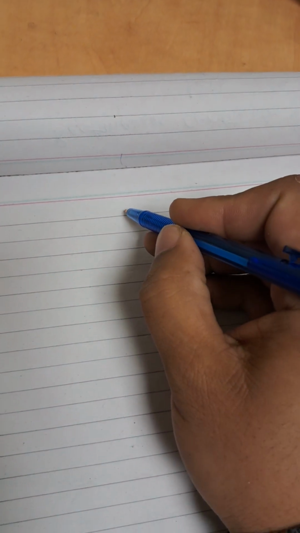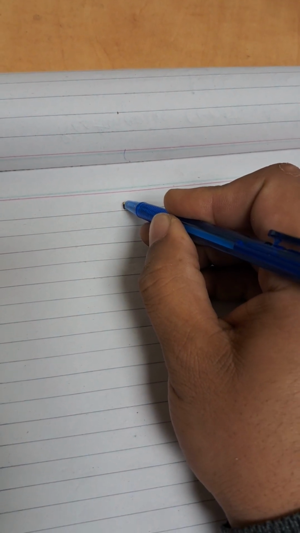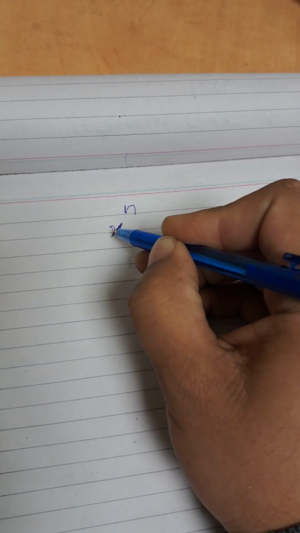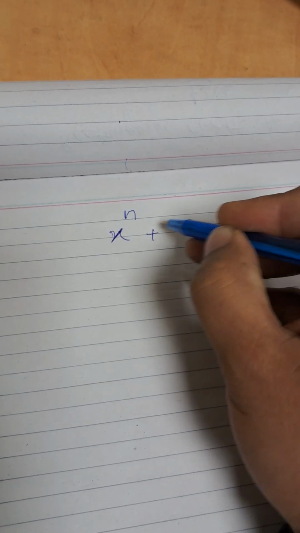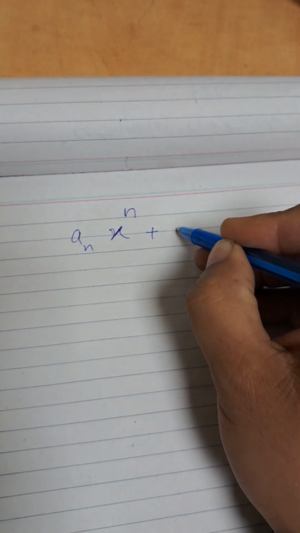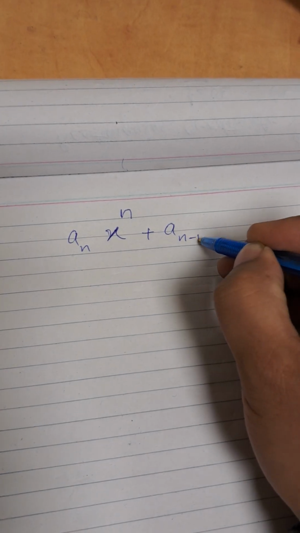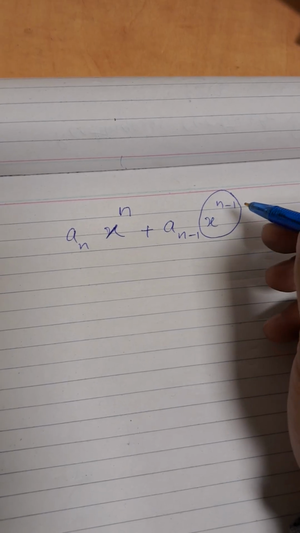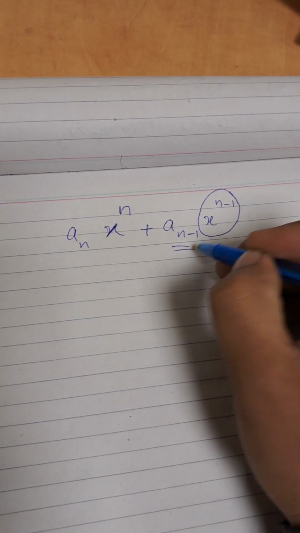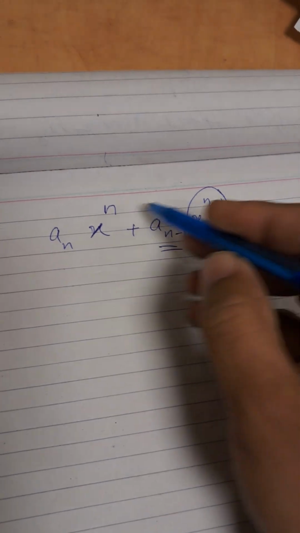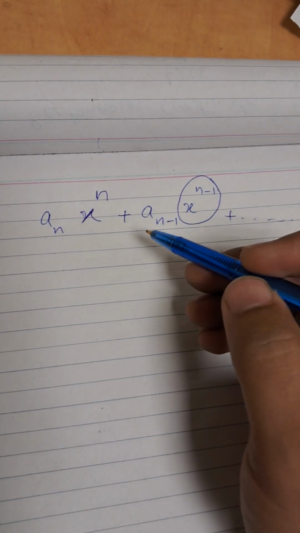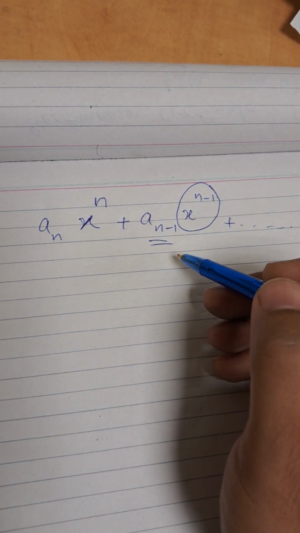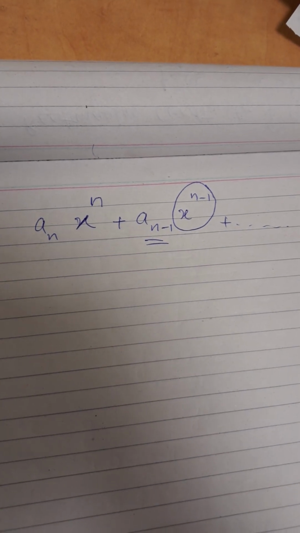We have it as a polynomial if the powers of all the x, if the variable is x, x to the power n, another coefficient for the variable with power x to the n minus 1 is this one, and then this goes on and on. If all these are integral, then we will have a polynomial. If we have fractional, then it would not be a polynomial at all.